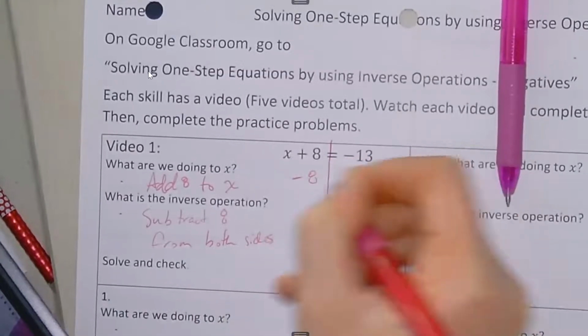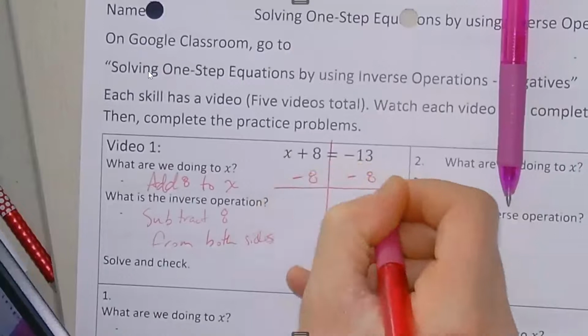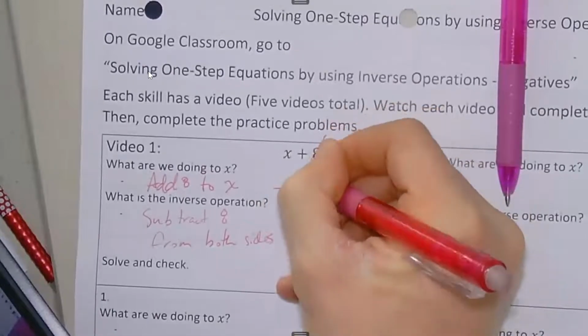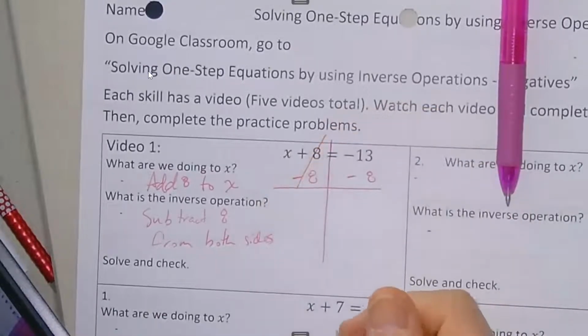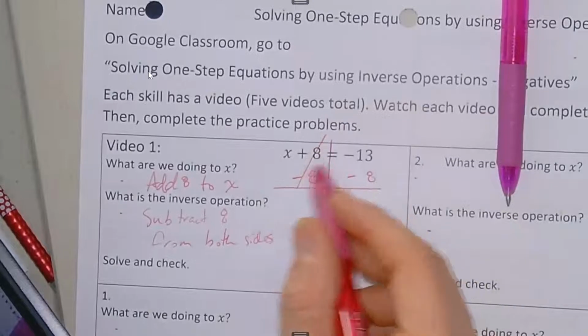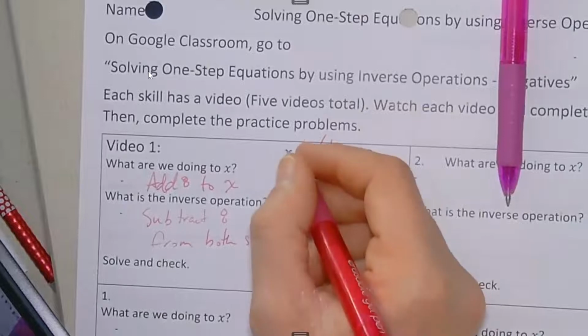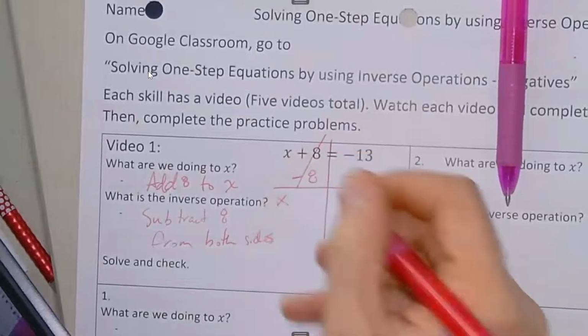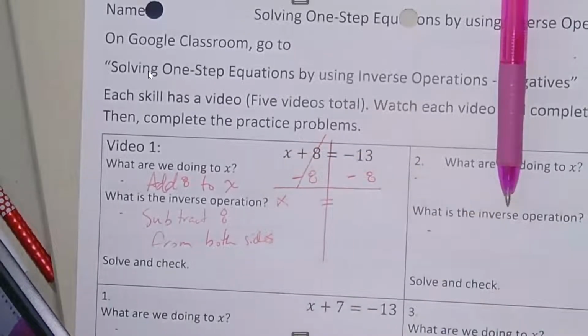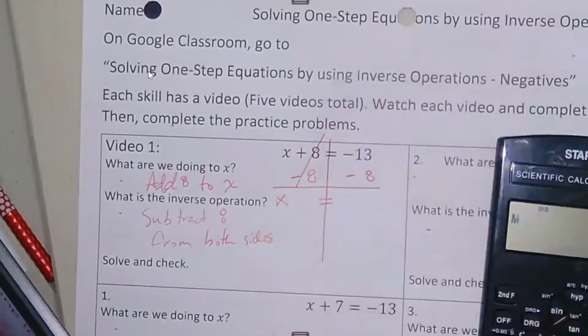When we go to the other videos, it's the same kind of thing. You've got to do it to both sides of the equation to keep the equation balanced. 8 minus 8 is 0, so there's no more 8 on this side of the equation. x we didn't touch, x is still there, equals. Okay, so negative 13 minus 8.